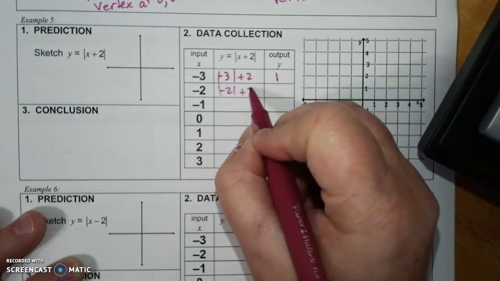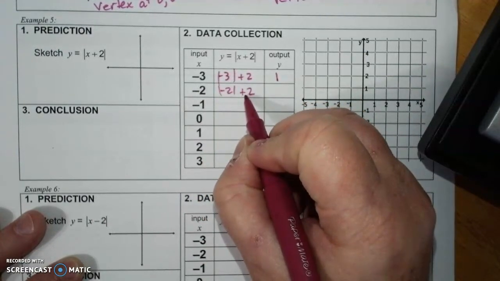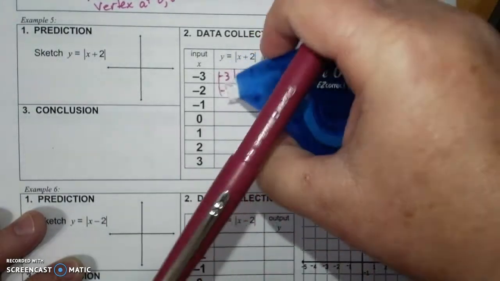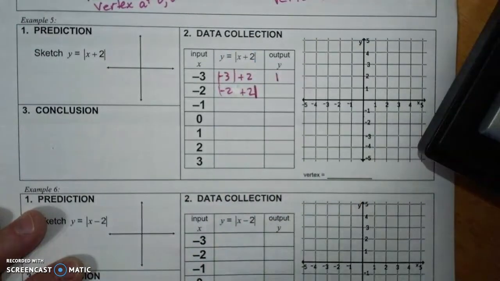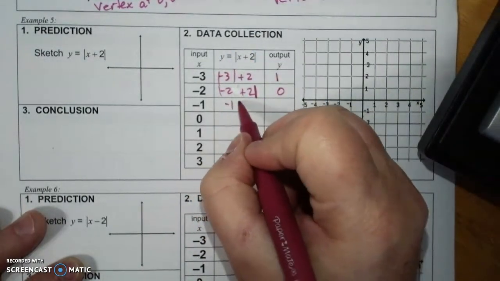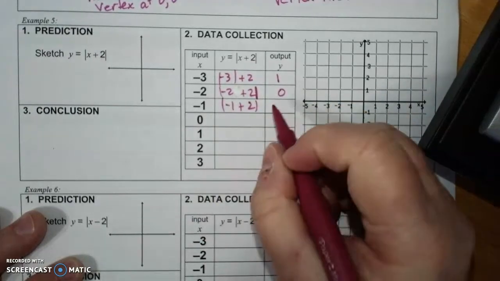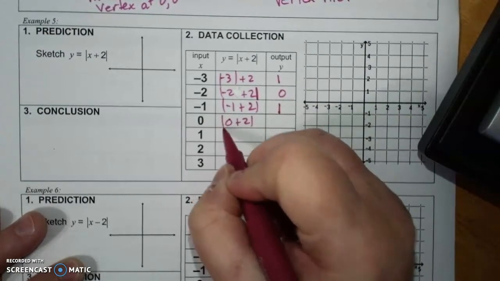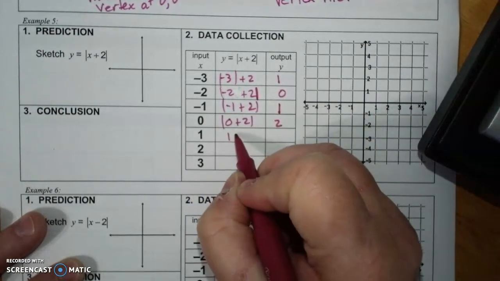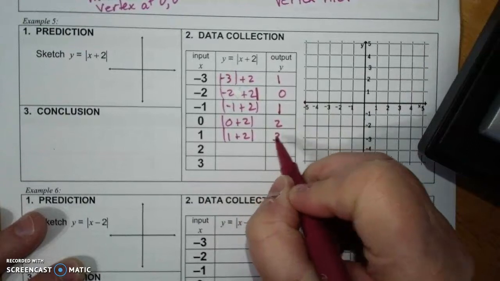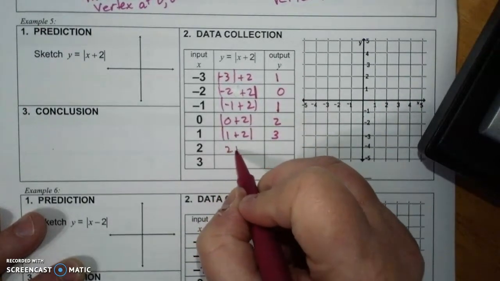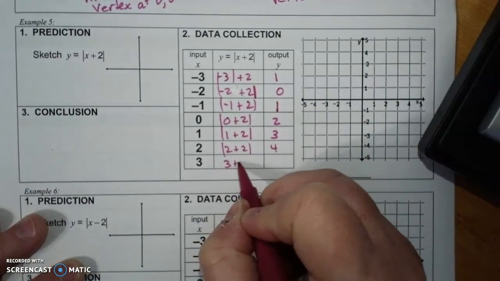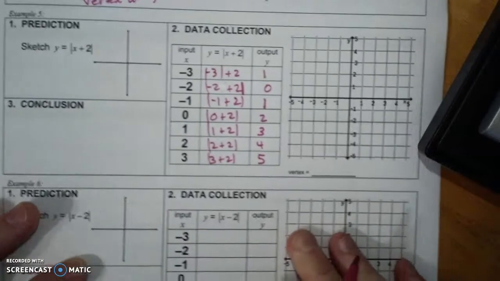-2 plus 2, oh, inside. And -2 plus 2 is 0. -1 plus 2 inside absolute value is 1. 0 plus 2 absolute value is 2. 1 plus 2 absolute value is 3. 2 plus 2 absolute value is 4. 3 plus 2 absolute value is 5.